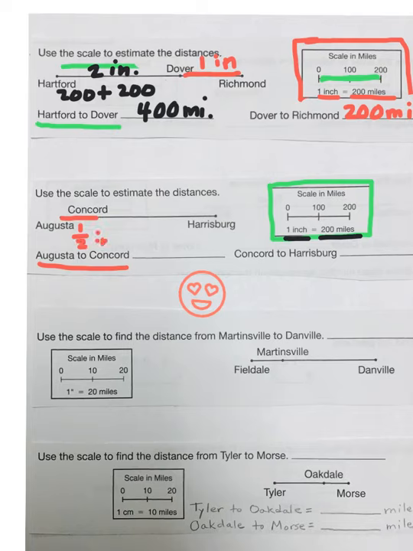Half an inch. So we have to go back here and check this out. So if a whole inch is 200 miles, then half an inch would be half of 200. 200 divided by 2, and we can see that right here. A whole inch would be 200, a half inch would be 100 miles. So we're going to write our answer, 100 miles from Augusta to Concord.